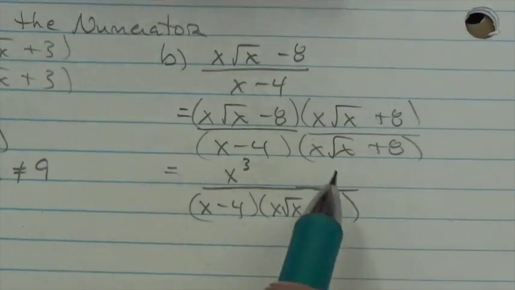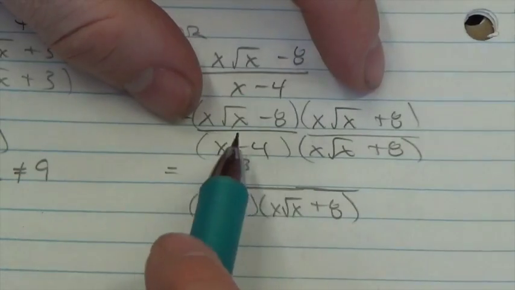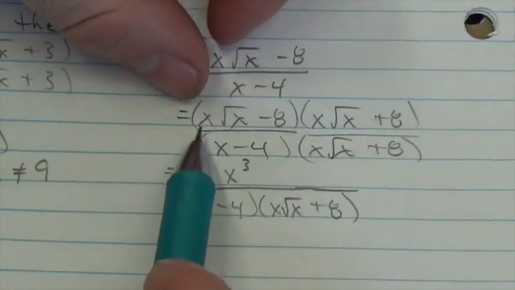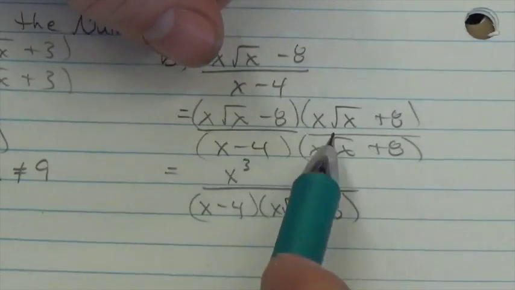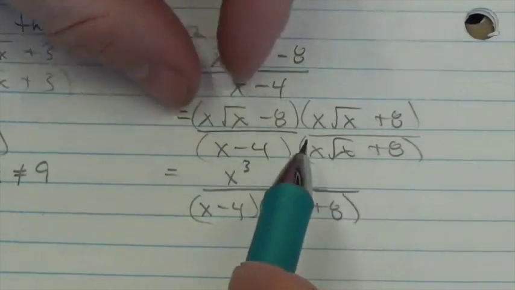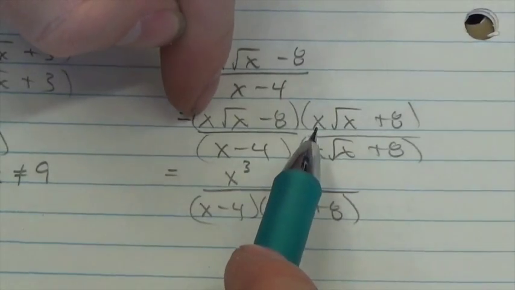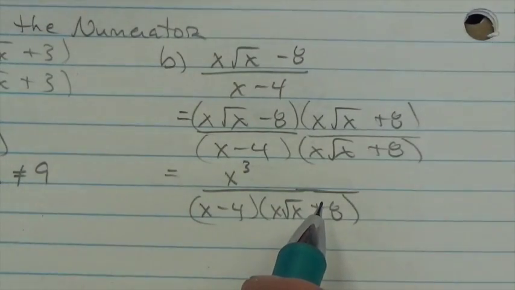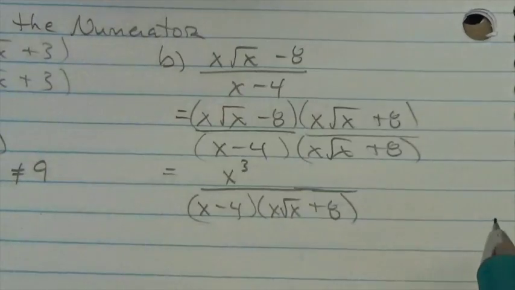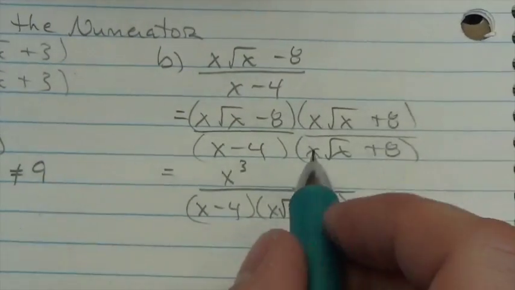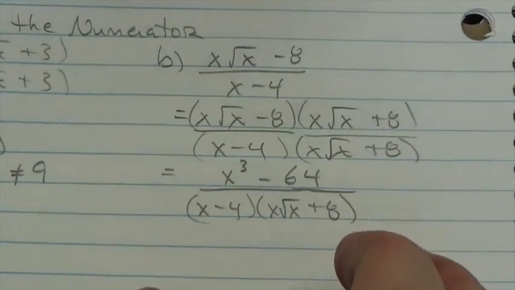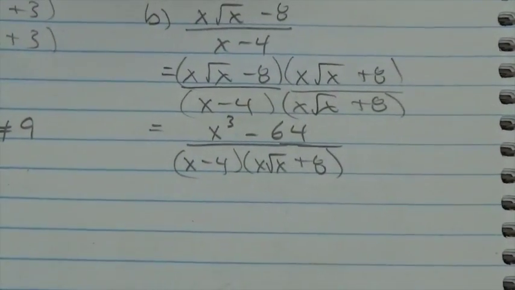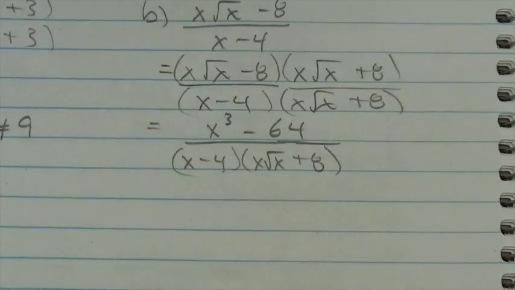Just be careful you think that through here. Oftentimes I'll see people tell me that's x squared because they forget to square the x itself out front. They're pretty good with root x multiplied by root x giving you x, but they'll forget that x times x out here is going to give us x squared. So put those together, you're going to get x cubed, and then negative 8 times 8 will give us negative 64.